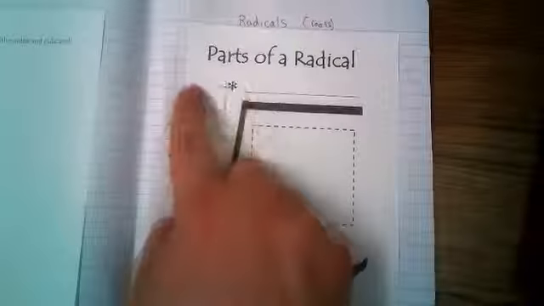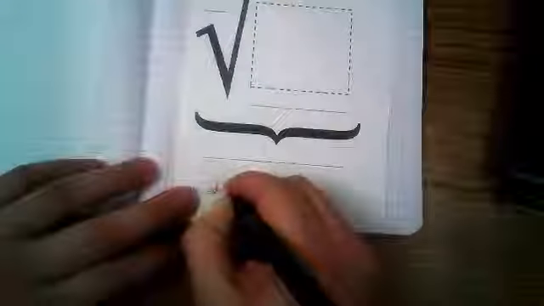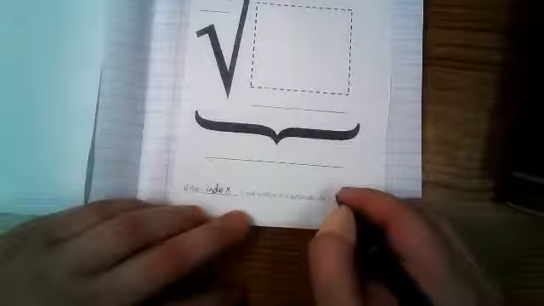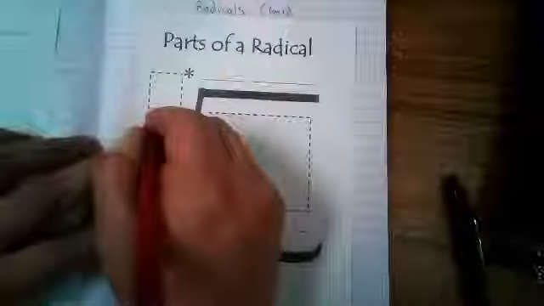Now, if there's nothing here, which is what you generally see up to this point, you've only seen something like square root of 24, we assume that the index is 2. So right at the bottom here, okay, if the index, and I'll explain that term in a second, if the index is not written, it's automatically a 2. Okay. Now you're probably asking me, well, what is the index? The index is this number right here.